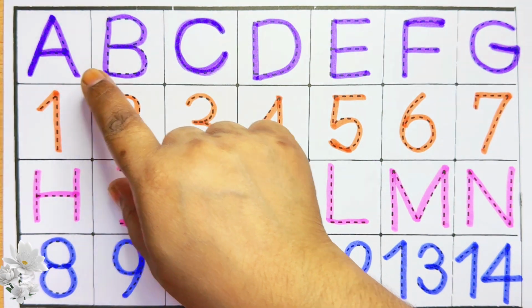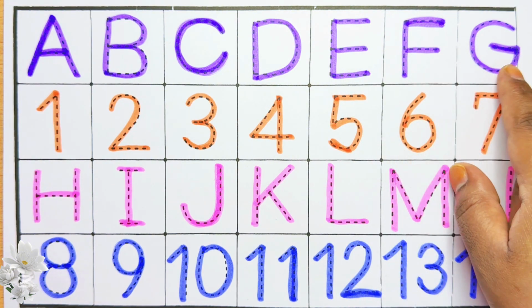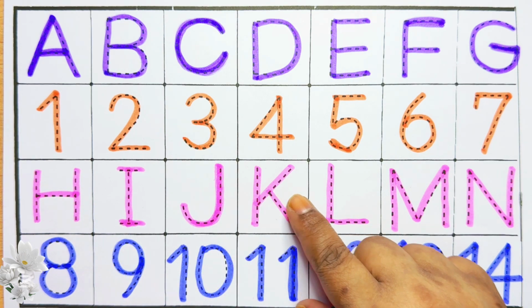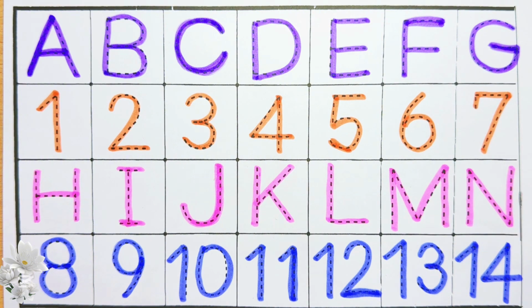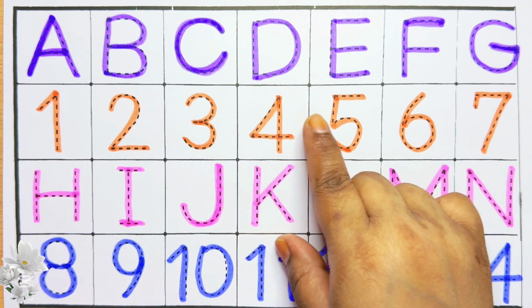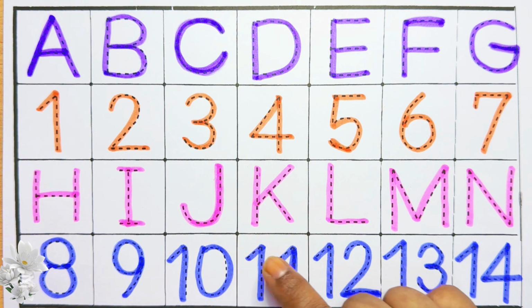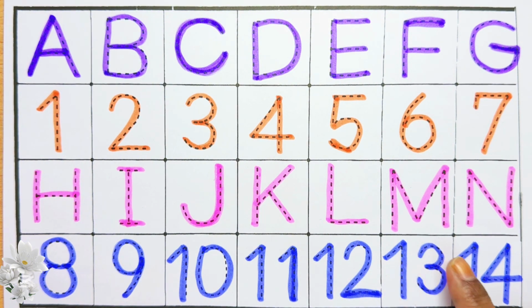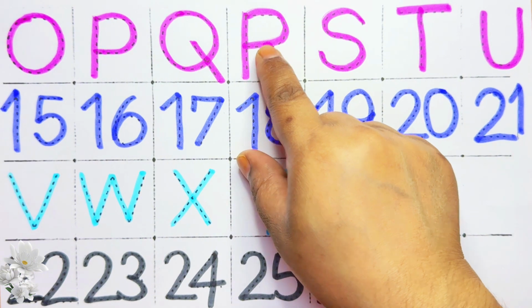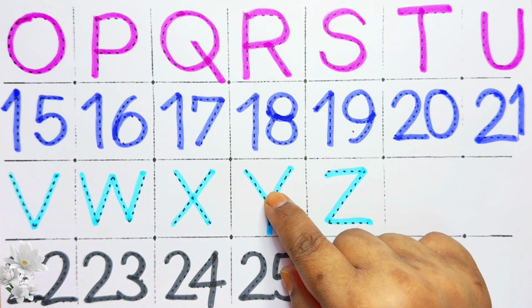Alphabet: A, B, C, D, E, F, G, H, I, J, K, L, M, N. And the numbers 1, 2, 3, 4, 5, 6, 7, 8, 9, 10, 11, 12, 13, 14. O, P, Q, R, S, T, U, V, W, X, Y, Z.